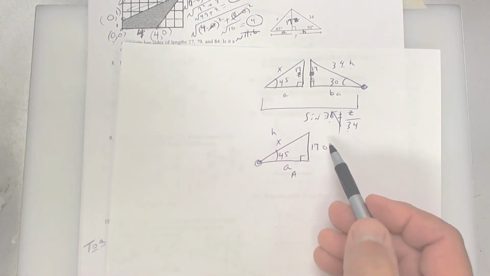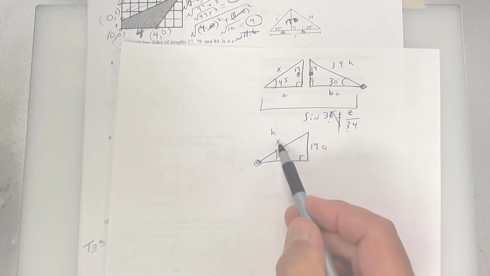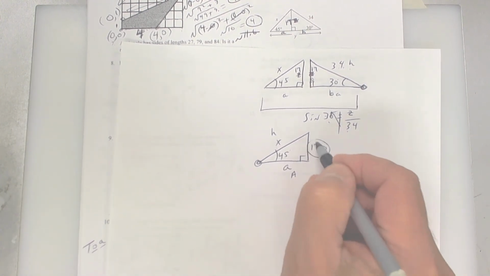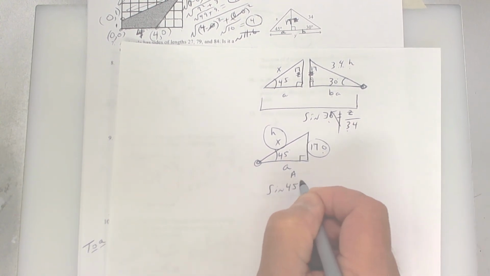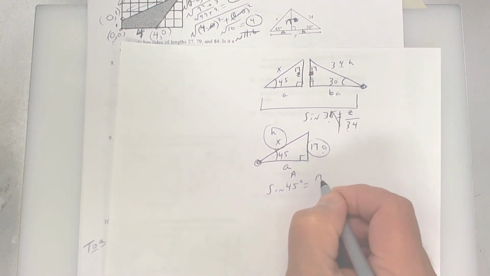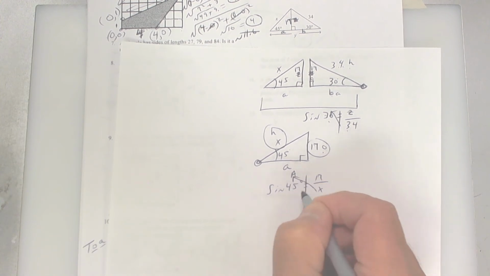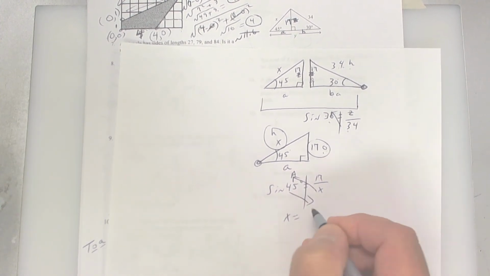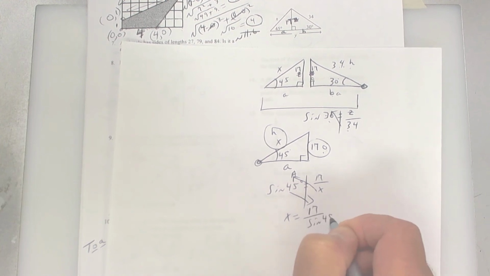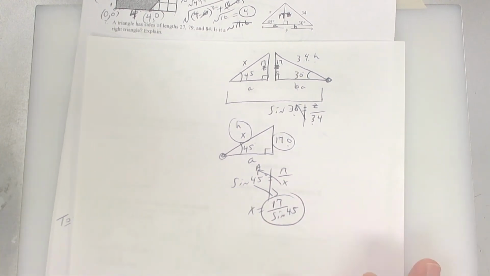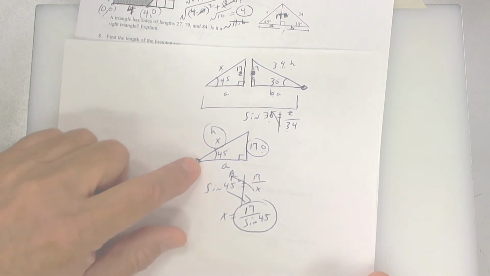Okay, so let's keep moving. So to get x, which is the hypotenuse, you want to use O and H. So you're going to say the sine of 45 degrees is equal to opposite over hypotenuse. You're going to switch these two. So x is equal to 17 divided by the sine of 45. Use your calculator on that. That gives you x. We still have to find a.